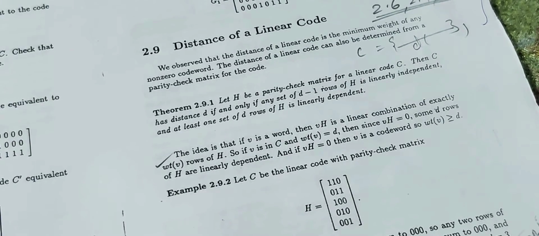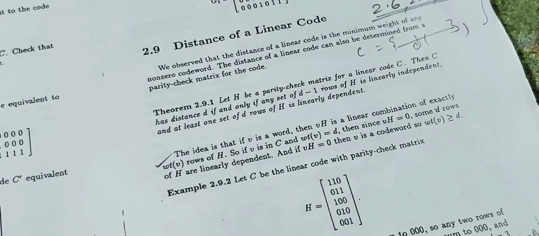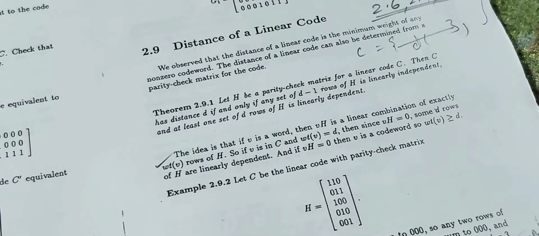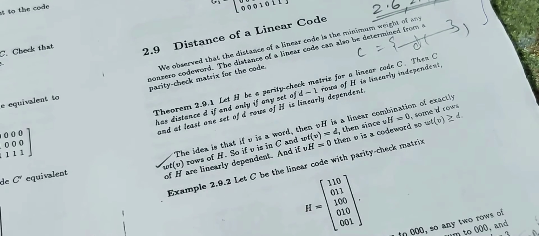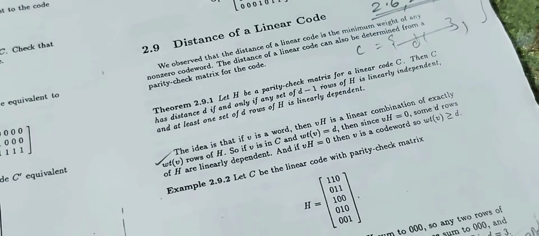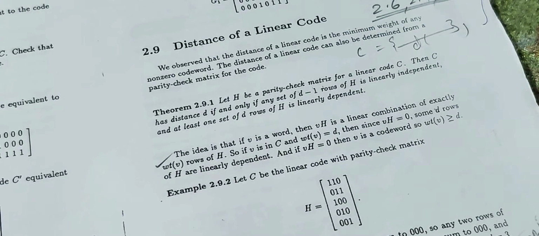Okay, so the idea is that if V is a word, then VH is a linear combination of exactly WT of V rows of H. So if V is in C and WT of V is equal to D, then since VH is equal to 0, some D rows of H are linearly dependent.